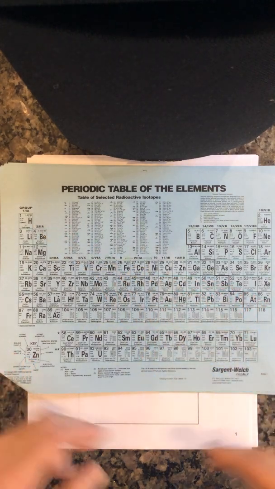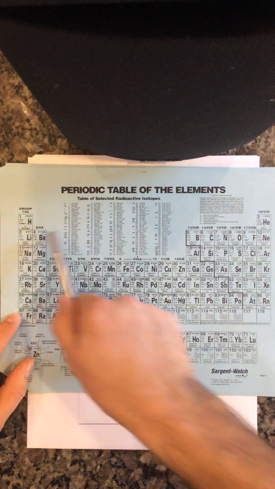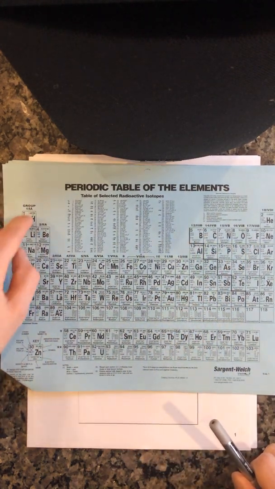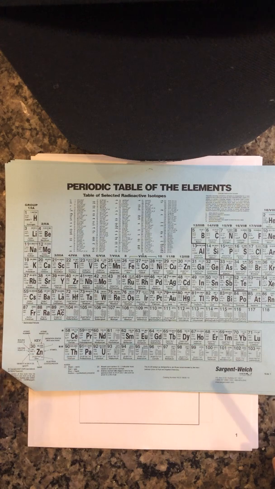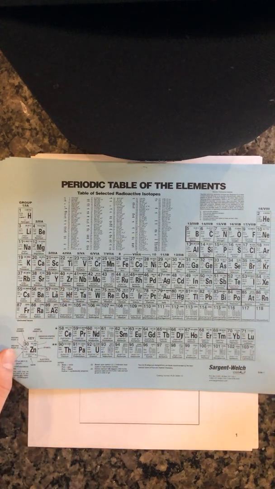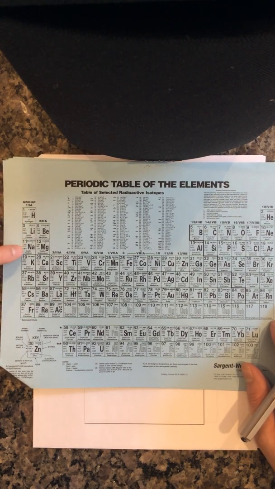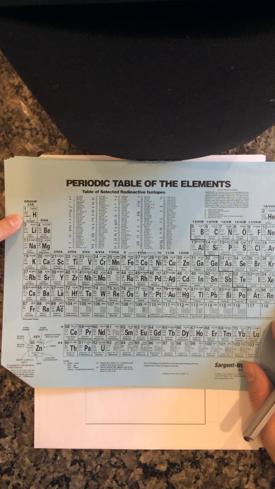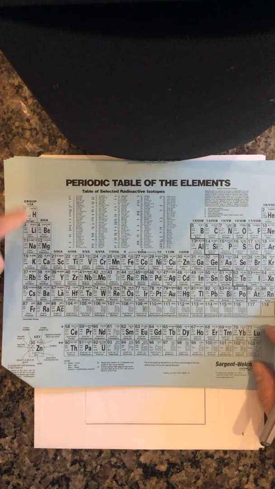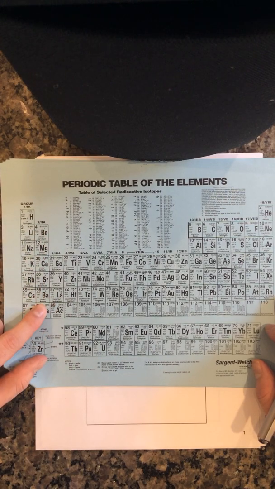Everything that is arranged, so 1, 2, 3, 4, 5, and so forth, those numbers tell us how many protons there are in that nucleus. But why is the periodic table arranged the way it is? Everything in group 1, if you remember, they all have one valence electron, that one electron on the outer shell. Everything in group 2 has 2 electrons in that outer shell.